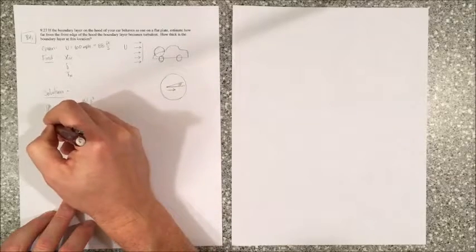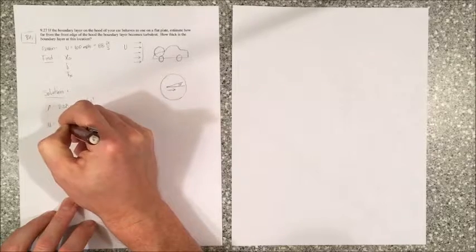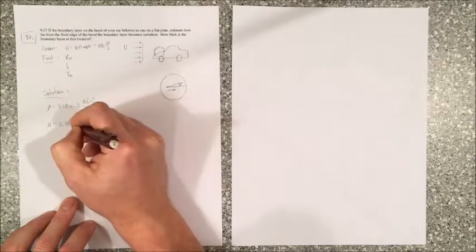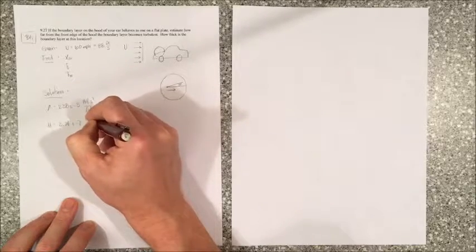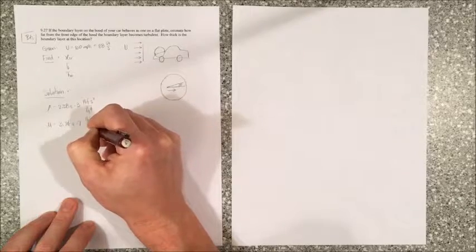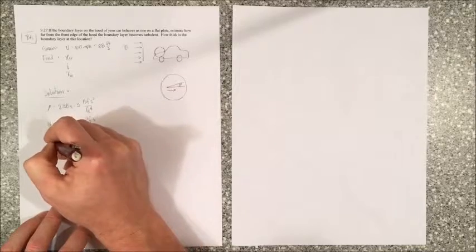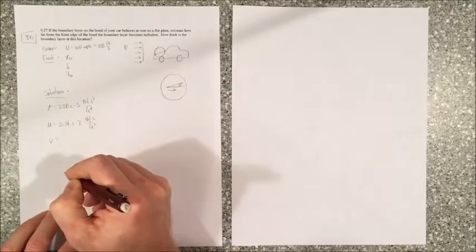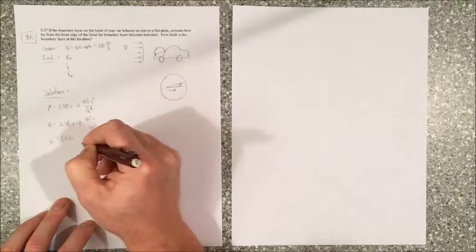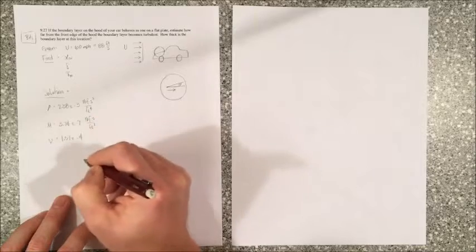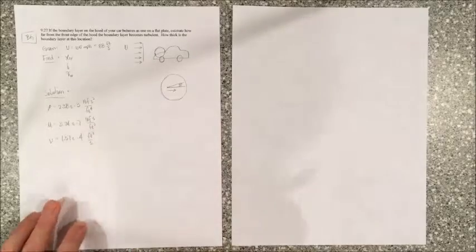The absolute viscosity is equal to 3.74 times 10 to the negative seventh power, and this has units of pound force seconds per foot squared. And the kinematic viscosity, nu, is equal to 1.57 times 10 to the negative fourth power, and this is units of feet squared per second.